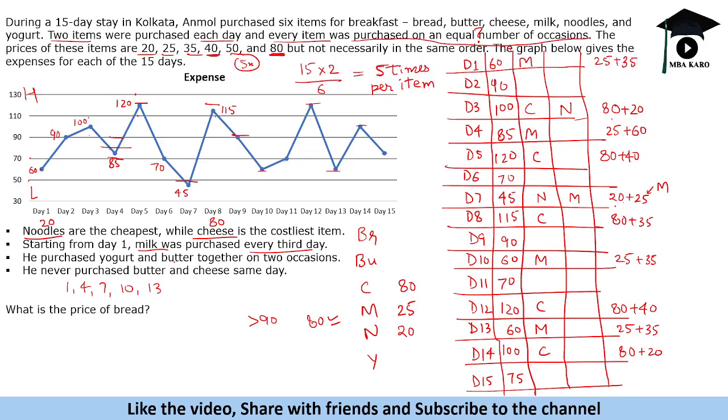Then he purchased yogurt and butter together on 2 occasions, right? Yogurt and butter. So we are yet to find out what is yogurt and butter. 80 we have figured out, 20 and 25 we have figured out. Okay, so we have these three remaining. He never purchased butter and cheese the same day. So yogurt, butter, bread, these are the three things remaining. And he says that yogurt and butter together. So we have 35, 40, 50. If we take 35 and 40 as yogurt and butter, then it can be 75. If we take 35 and 50 as yogurt and butter, then it can be 85. Or if we take 40 and 50, it can be 90.